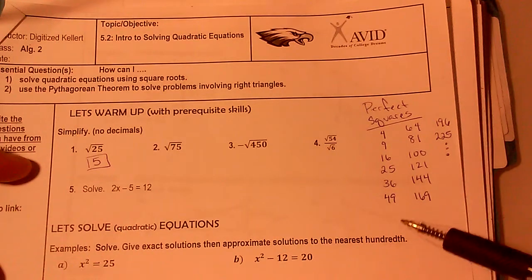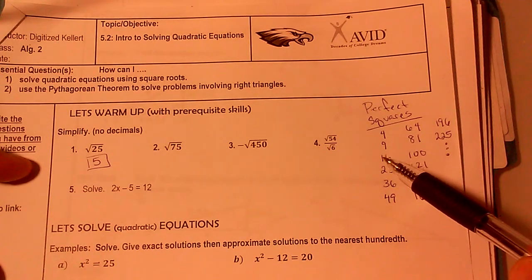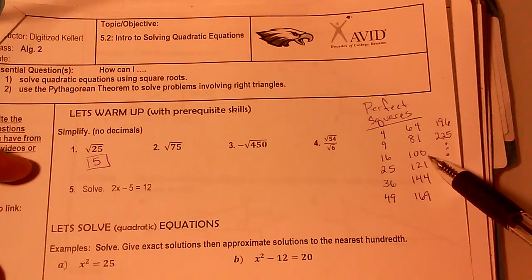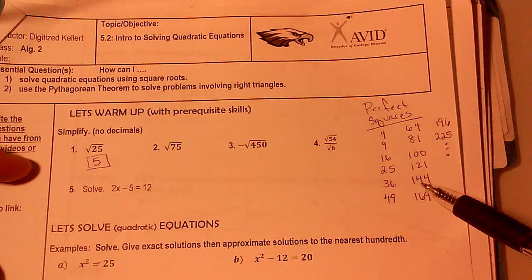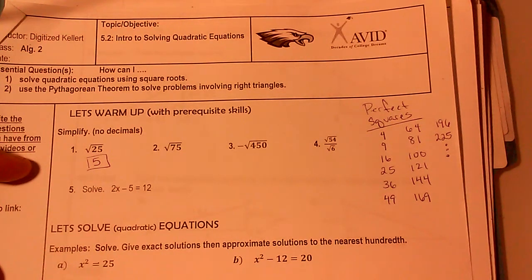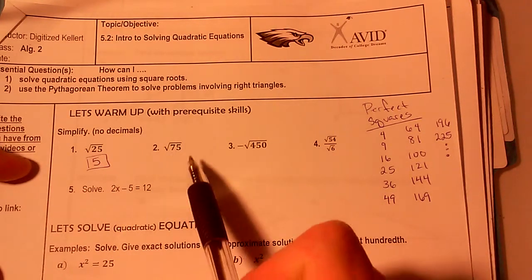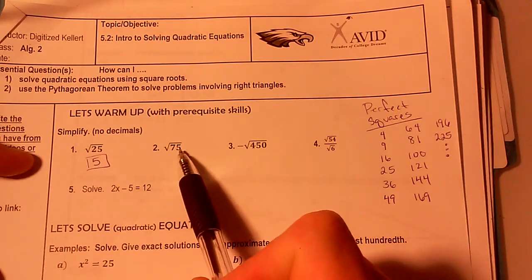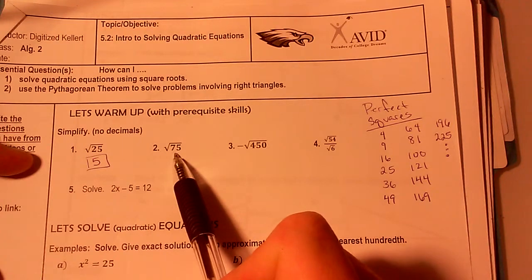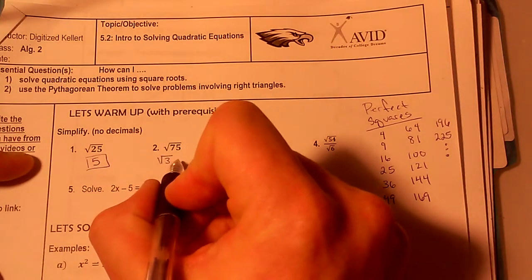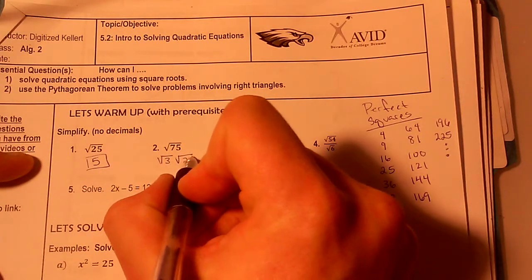These are going to be useful because I know the square root of 16 is equal to the number 4. I know that the square root of 100 is equal to the number 10. So if I find these in a square root, I can write the integer, the number without a fraction or a decimal. And here's a good example. In 75, this is 3 times 25. So let's write it as the square root of 3 and the square root of 25.